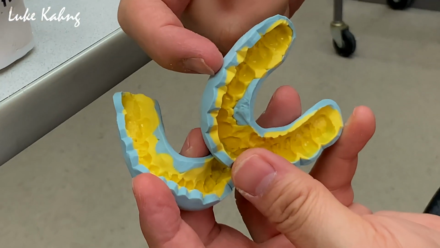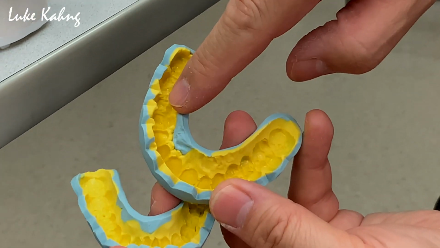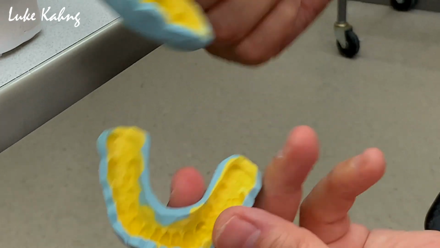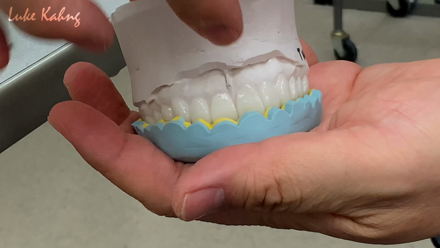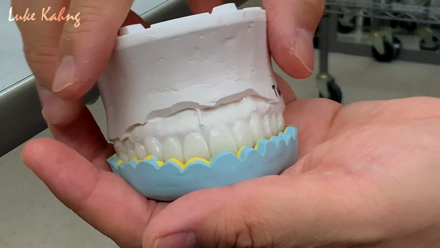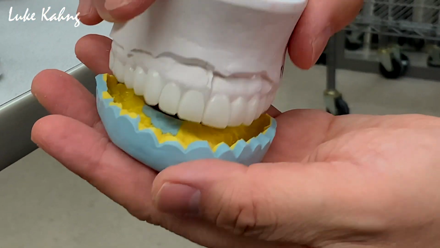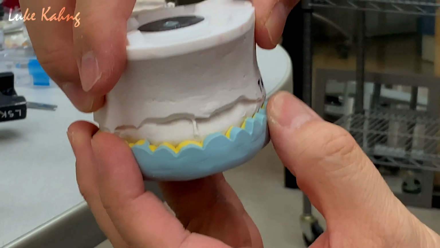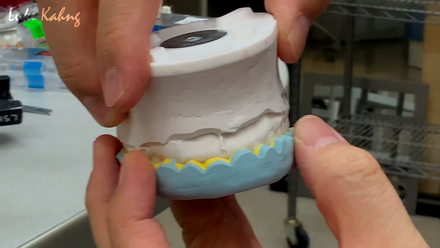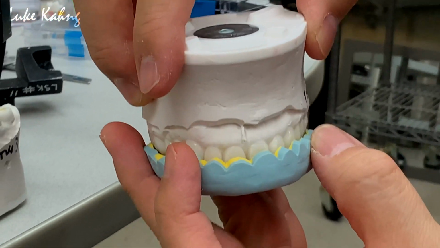Here's a regular putty from GC America, and this one is light body and heavy body, and give it to the doctors. Not only this, we just cut that margin area, and then the doctor can use this easily like this in the mouth.